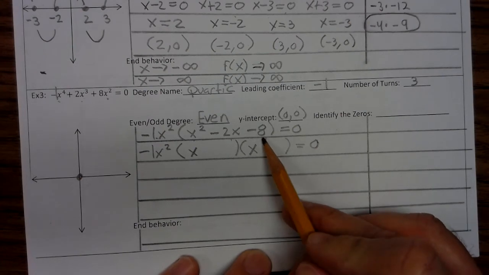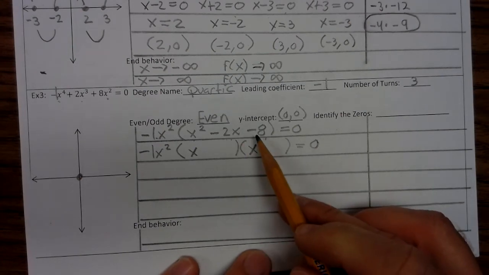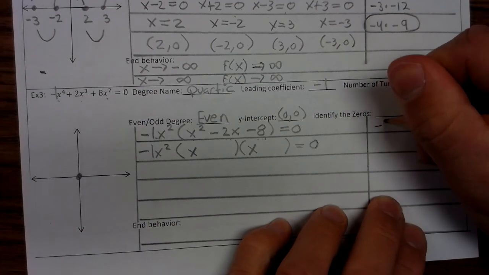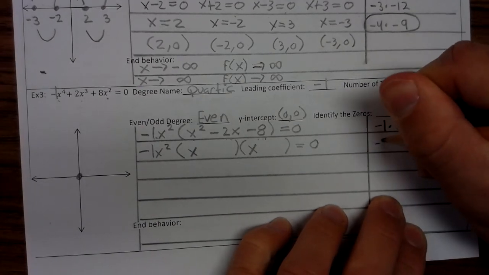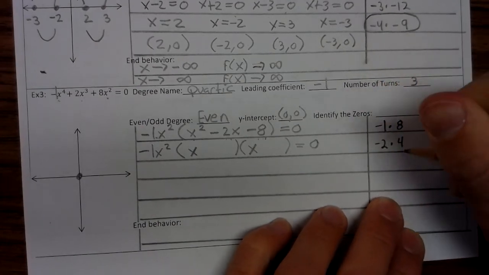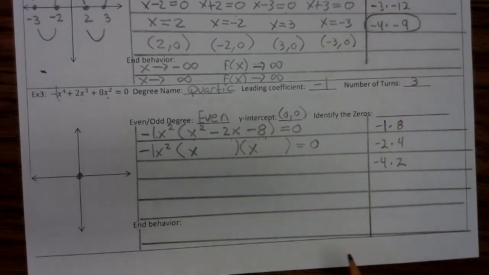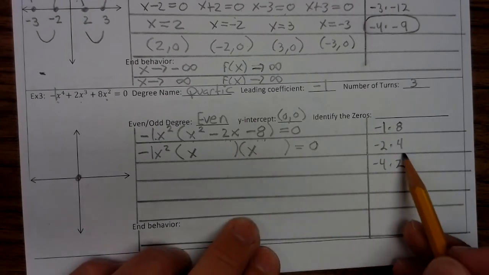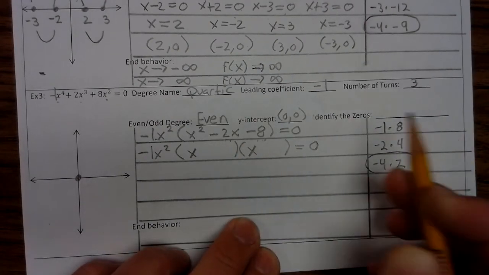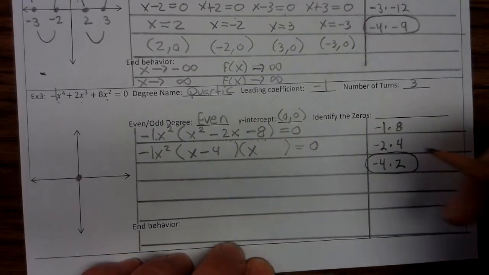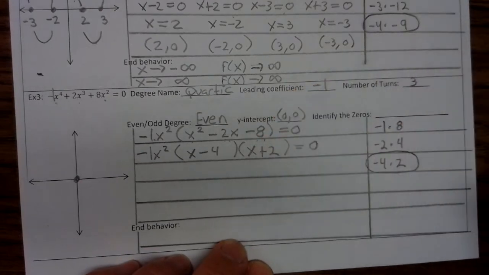Since the last number is negative and the middle number is negative, one number has to be negative and one has to be positive. So negative 1 times positive 8, negative 2 times 4, negative 3 doesn't work, negative 4 times 2. We're looking for the combination that makes negative 2. That's this one. So it's x minus 4, x plus 2.